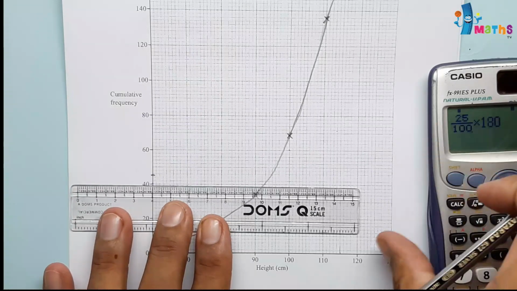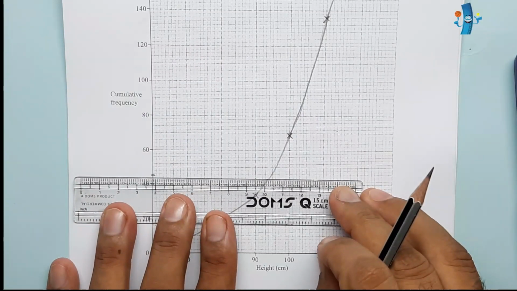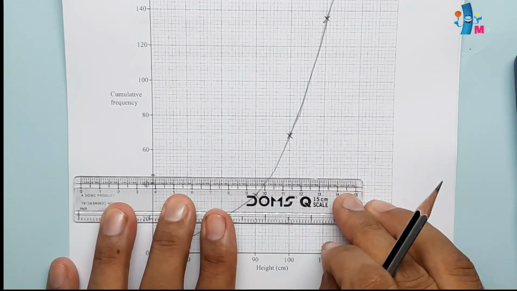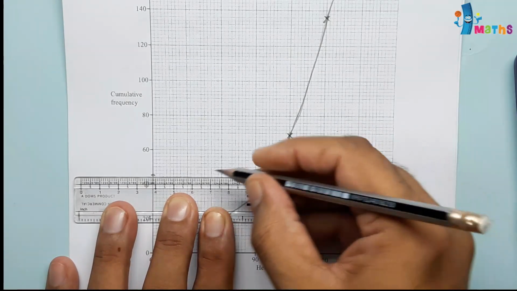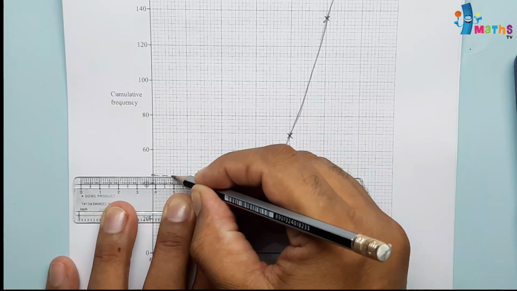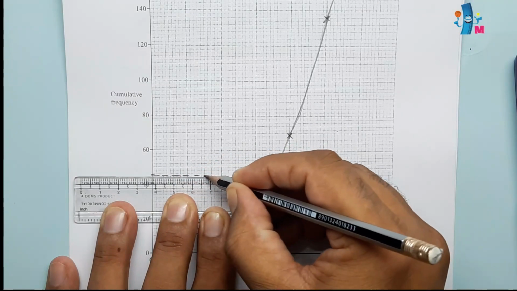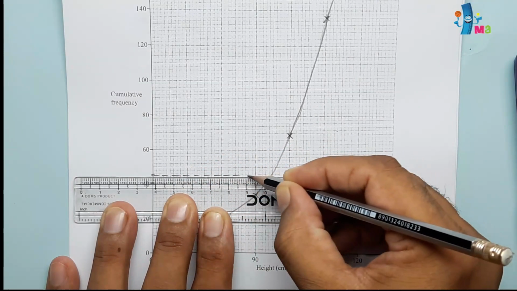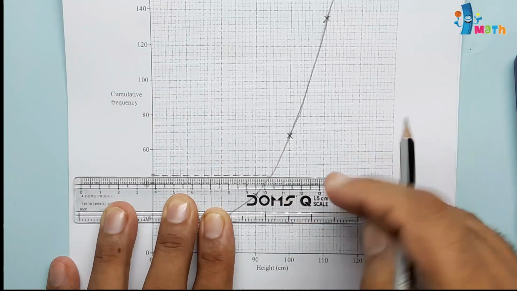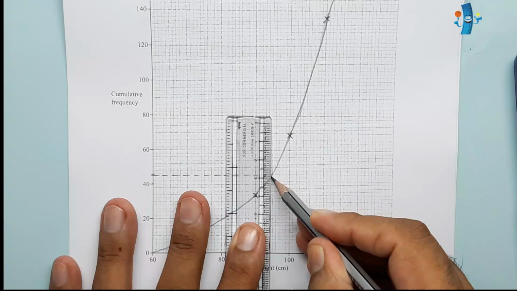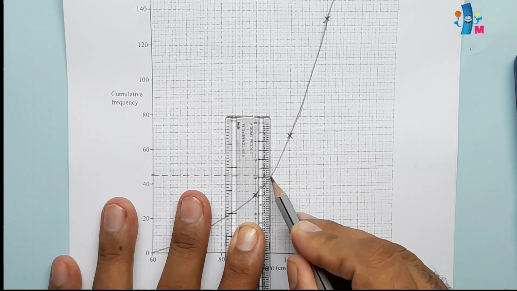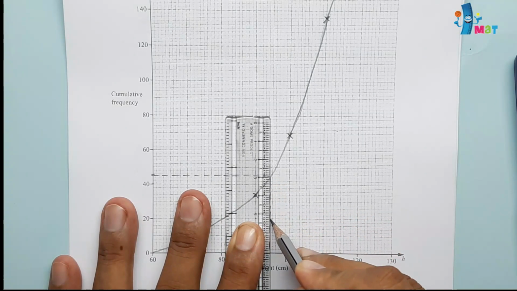We can carefully draw the dotted line over here. This will be the 25th percentile, and we can show it on the graph as well, with a dotted line towards the x-axis also.